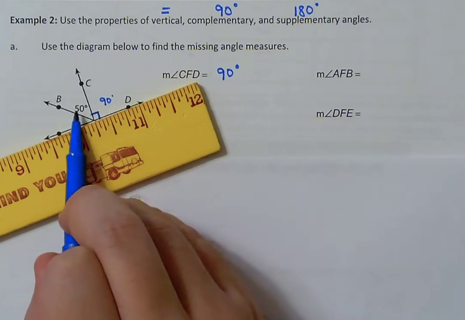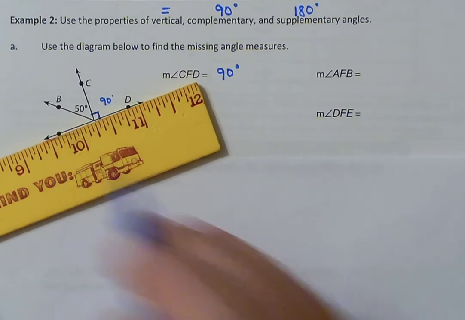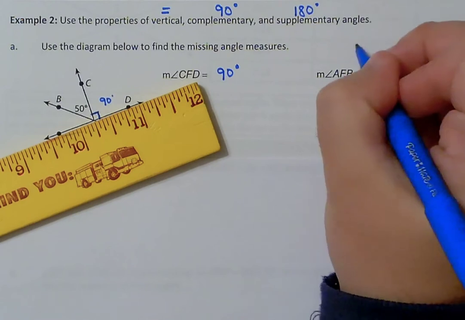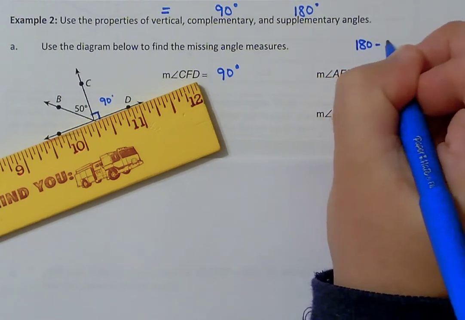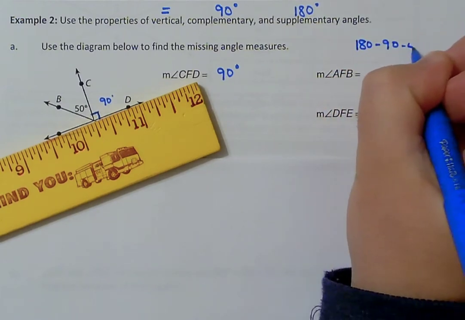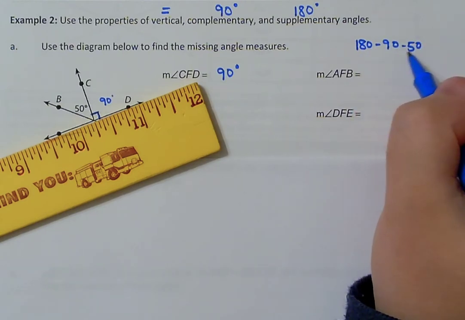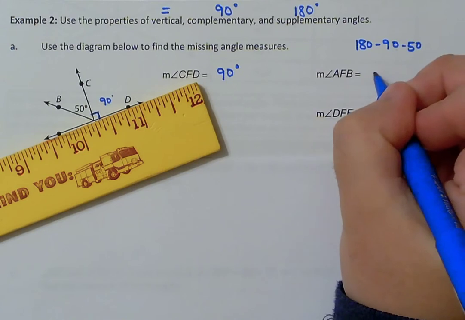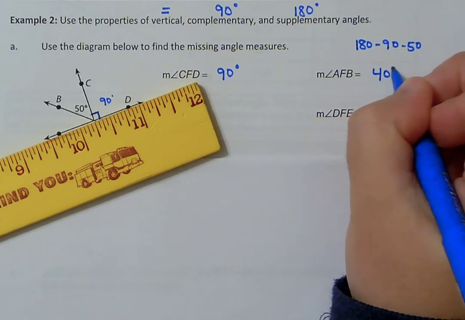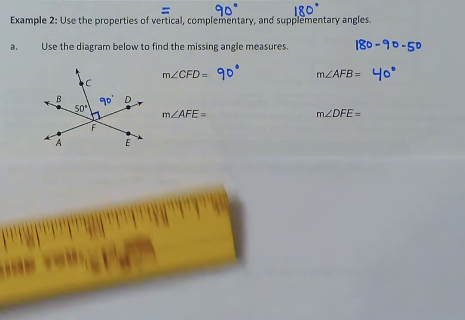So 90 plus 50 plus what equals 180. So we're going to take 180, subtract 90, and then subtract 50. If we do 180 minus 90, it's 90. 90 minus 50 is going to give us 40 degrees.